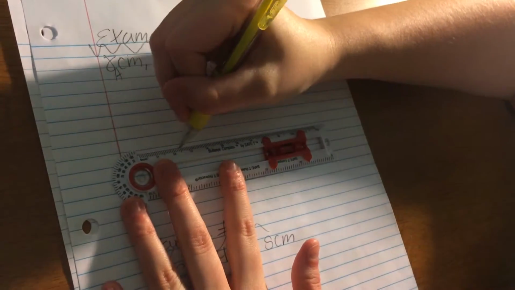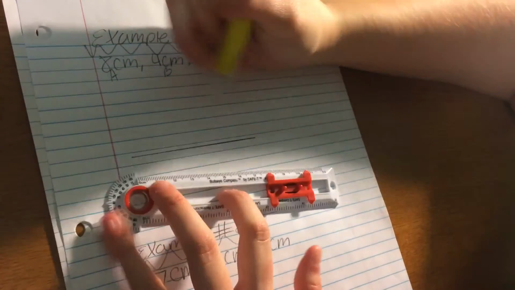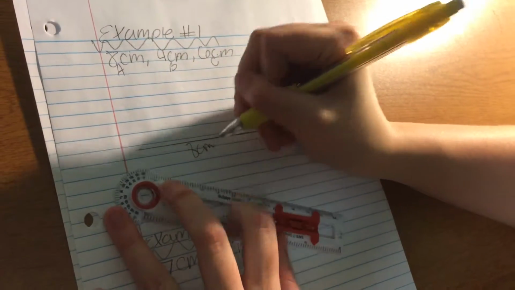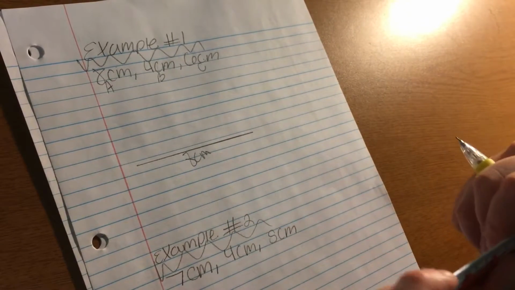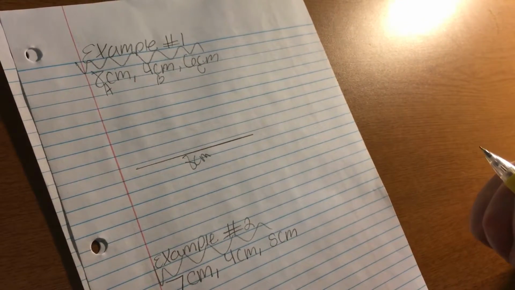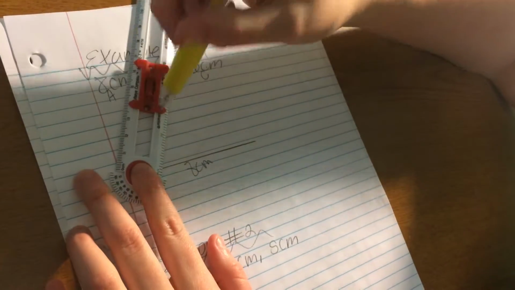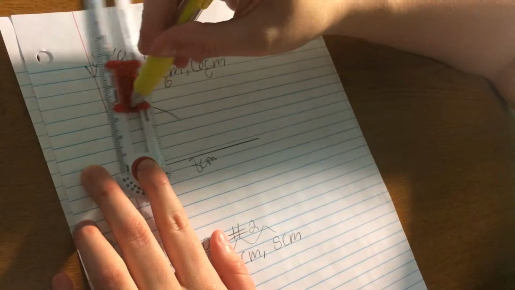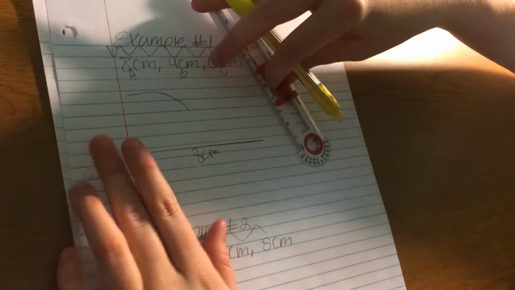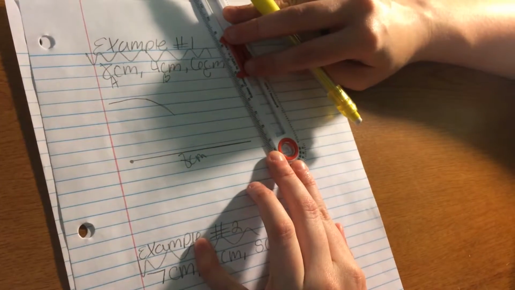So I'm going to draw side A, which is 8 centimeters. Then I'm going to set the compass at 4. You put it on the end, put your dot, and then you make your little arc. Then I'm going to set it at 6.